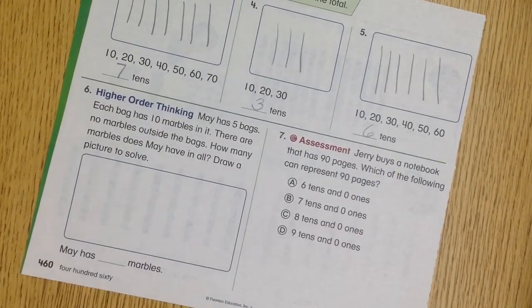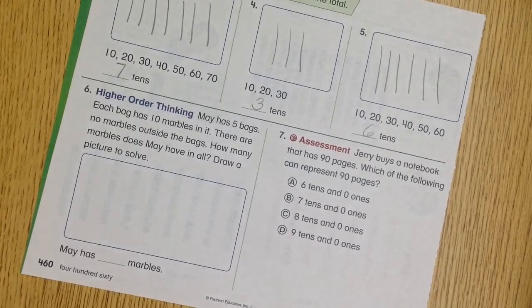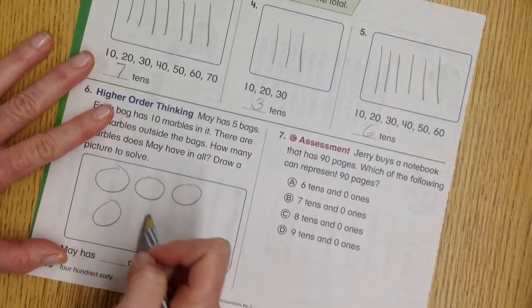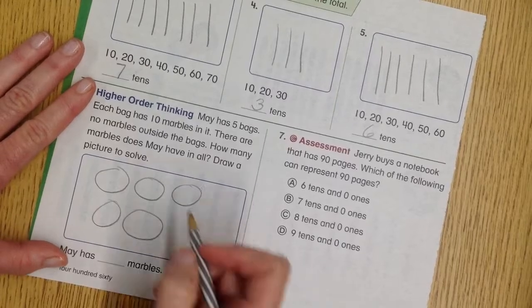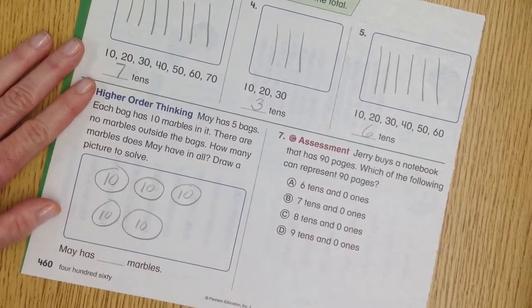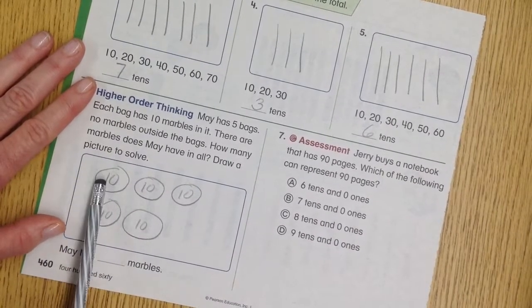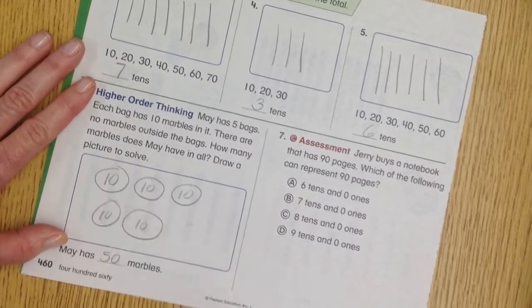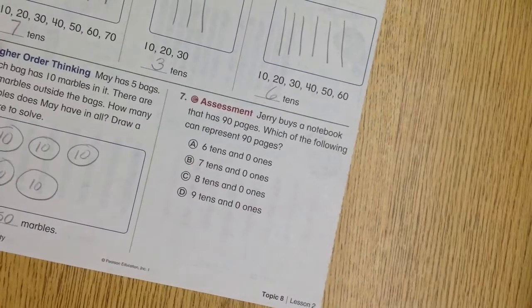Number 6. May has 5 bags. Each bag has 10 marbles in it. There are no marbles outside the bags. How many marbles does May have in all? Draw a picture to show. So she has 5 bags. 1, 2, 3, 4, 5. She has 10 marbles in each one. 10, 10, 10, 10, 10. So we're going to count by tens. Are you ready? 10, 20, 30, 40, 50. May has 50 marbles.